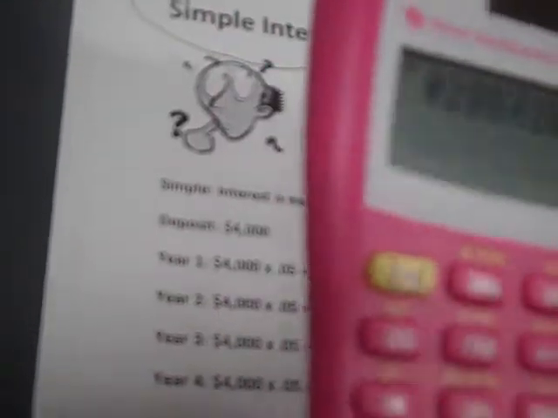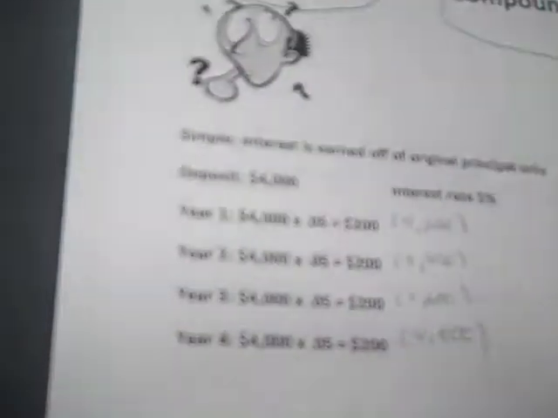But then in year four, I go back to 4,000 times 0.05 is 200. So I have $4,000 to begin with, plus 200, plus 200, plus 200, plus 200. That's $4,800.